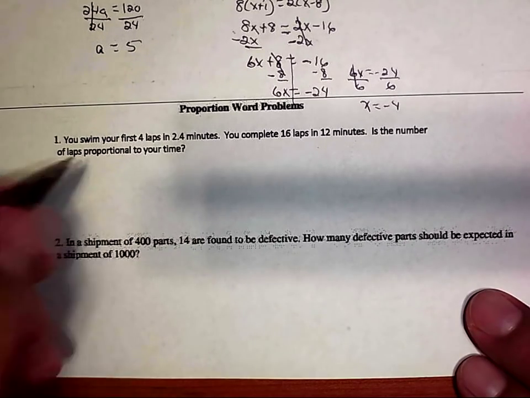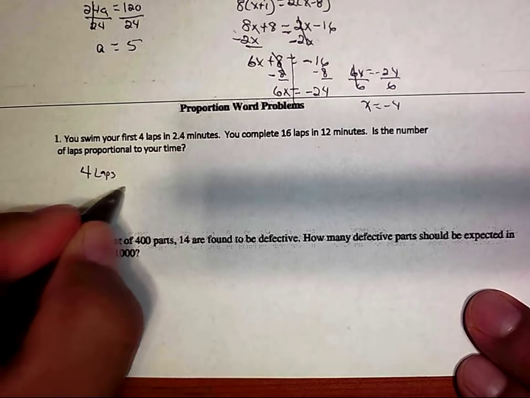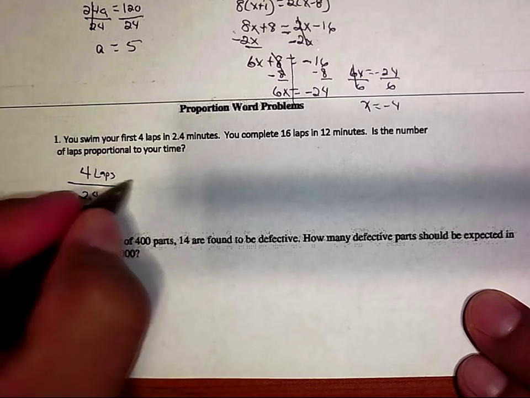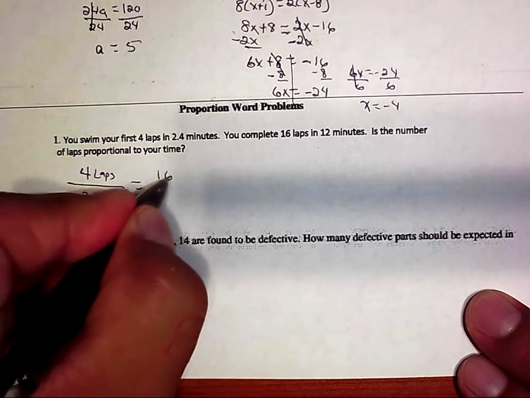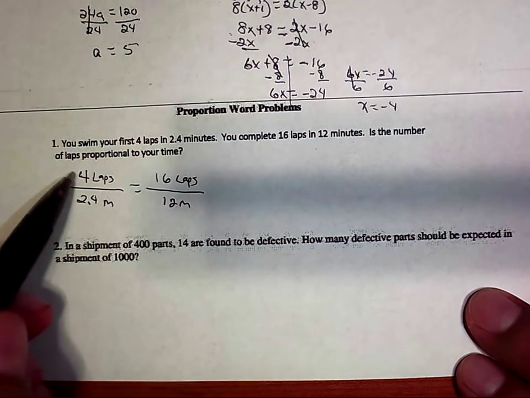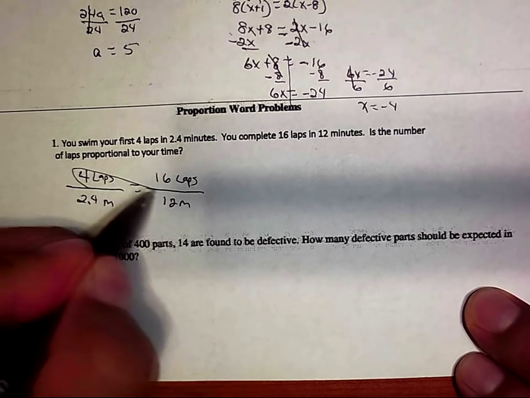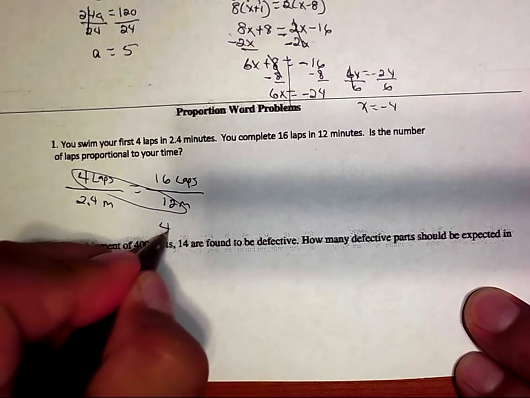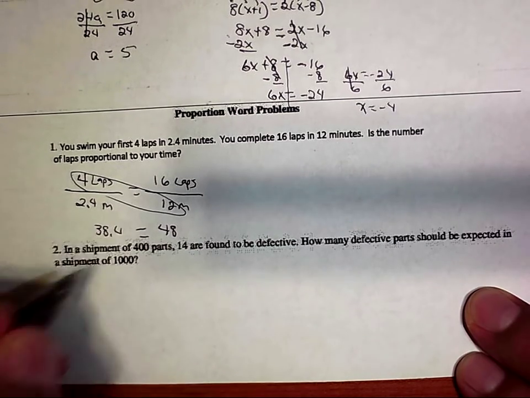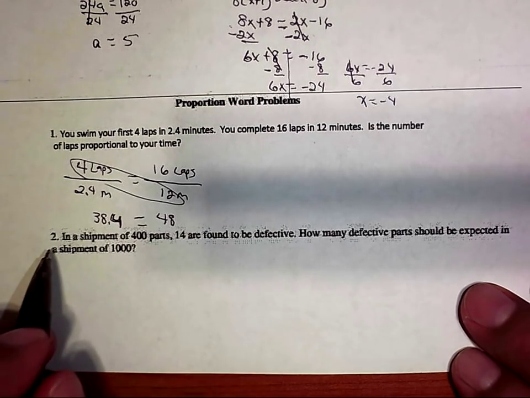Well, I'm going to go ahead and do this. I'm going to say that, okay, so I did 4 laps in 2.4 minutes. Is that equal to swimming 16 laps in 12 minutes? Well, the only way we can verify is by cross multiplying. 4 times 12 and 16 times 2.4. The way I already did, 4 times 12 is 48. Is that equal to 16 times 2.4? Unfortunately not. So guess what? This is not proportional.